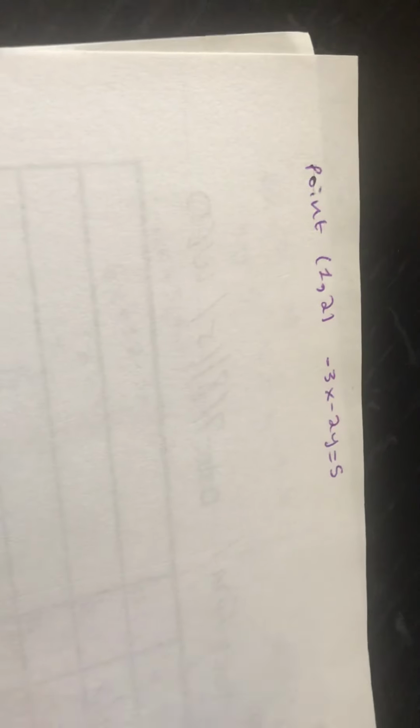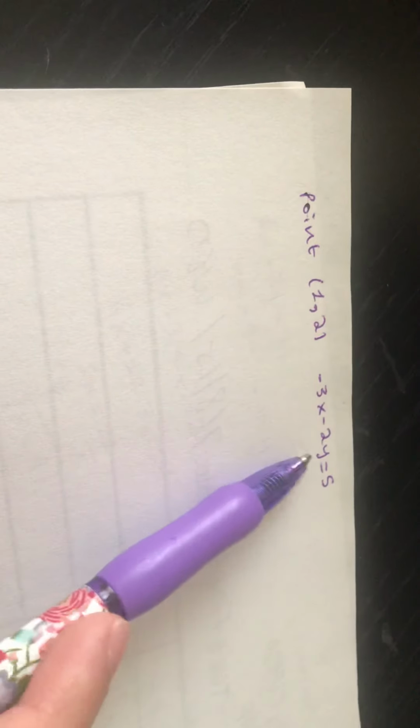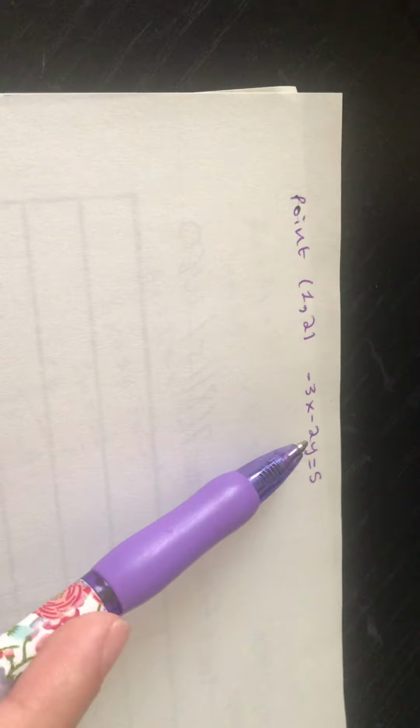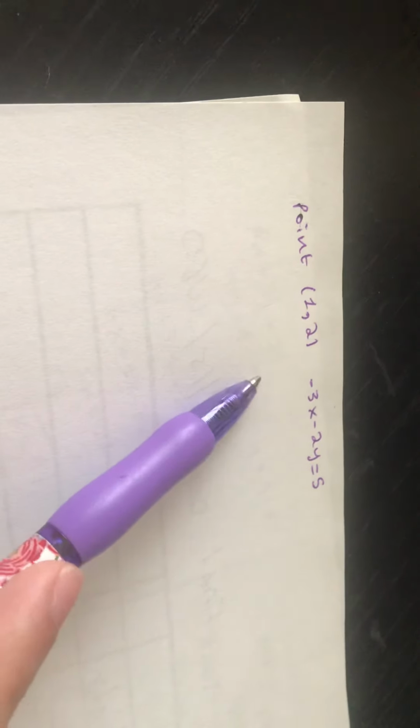Alright, so now we have this problem where we are given this equation right here and a specific point. And it wants us to write an equation that is perpendicular to the slope of this equation. So the first thing that we need to do is rewrite this in slope-intercept form, so isolate the y on one side and everything else on the other.